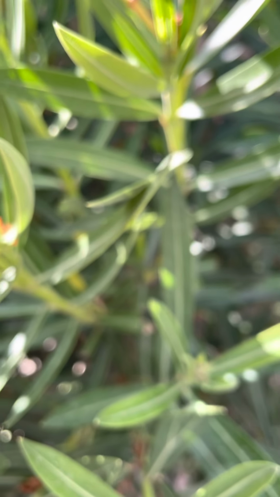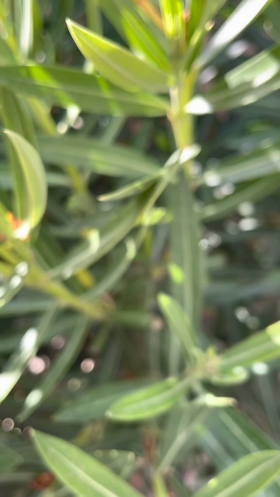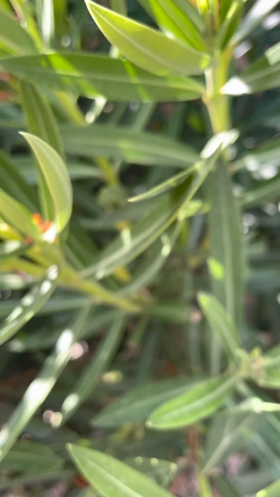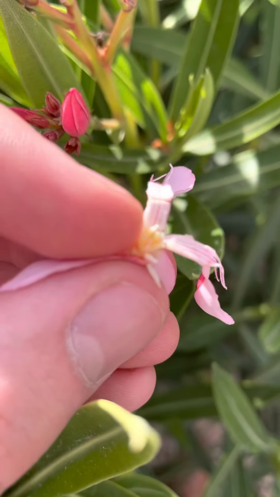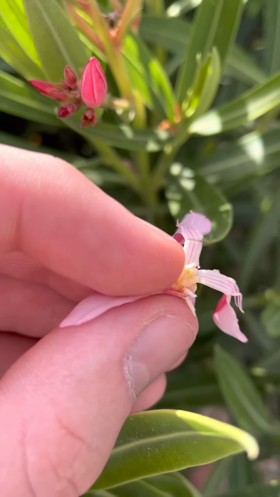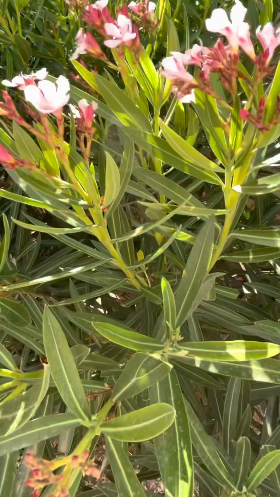And then at the very, very bottom, if I pull everything apart, there's this little thing in there that kind of looks like it could be the ovule. So that's a really interesting one. The other flowers are bigger and easier to tell. But yeah, those are the 2 flowers I found.